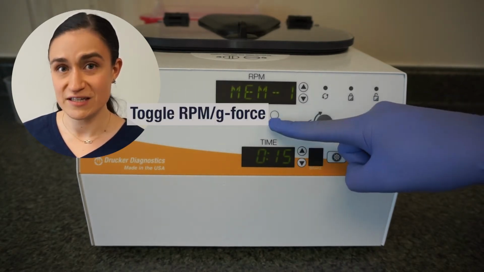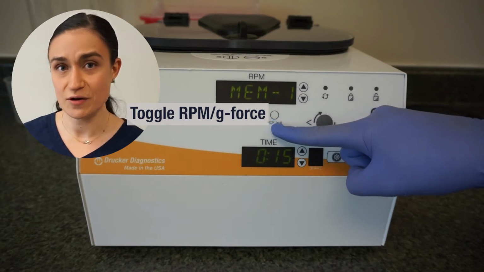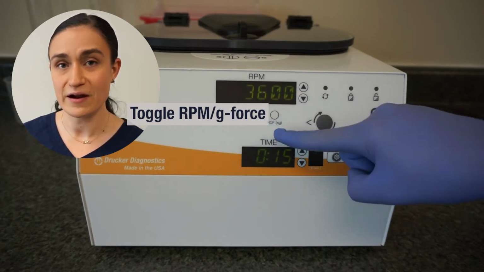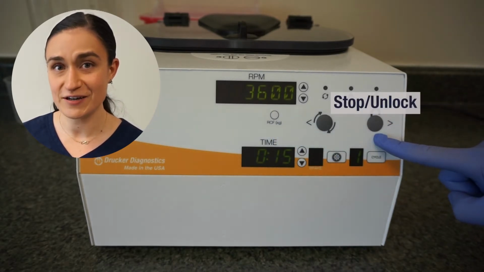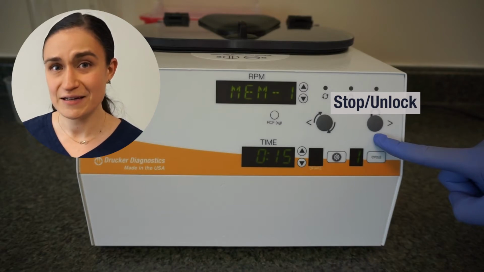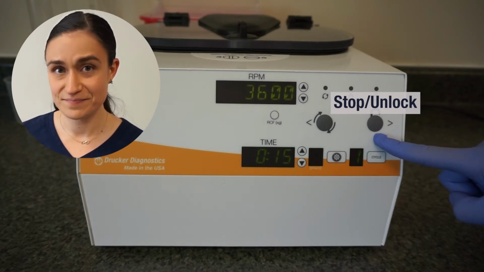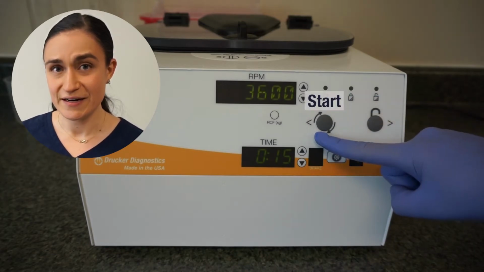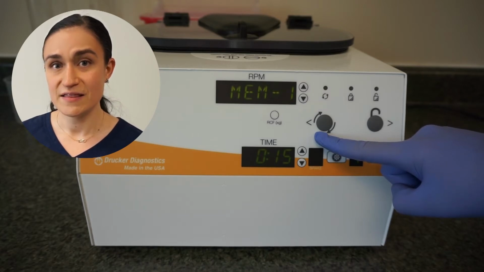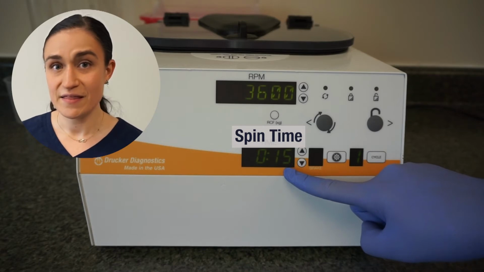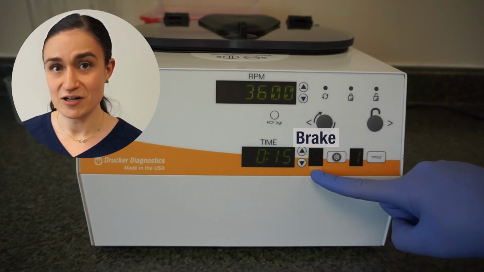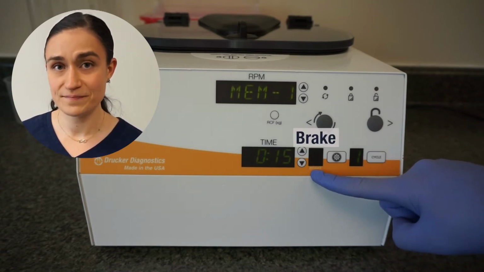The RCF-XG button will toggle between showing RPM and G-force in the RPM window. The Stop Unlock button will stop any currently running cycle and will unlock the lid latch system if it becomes engaged. The Start button will start a cycle with the currently selected parameters. The Time screen shows the currently selected runtime. The Break setting indicator shows whether or not the break will engage.